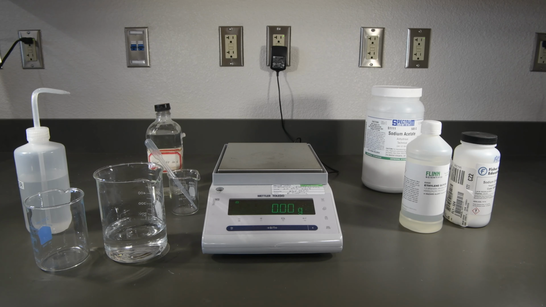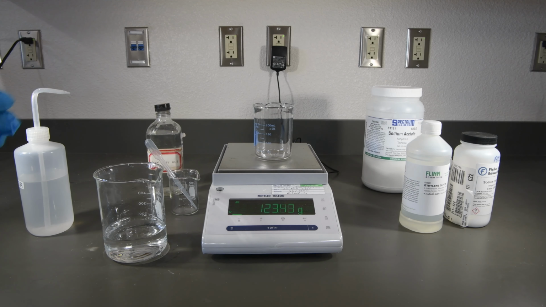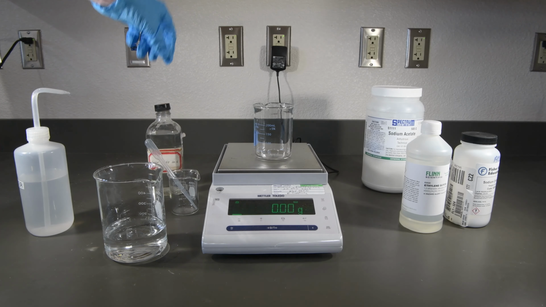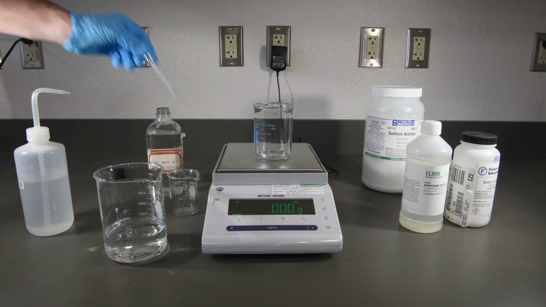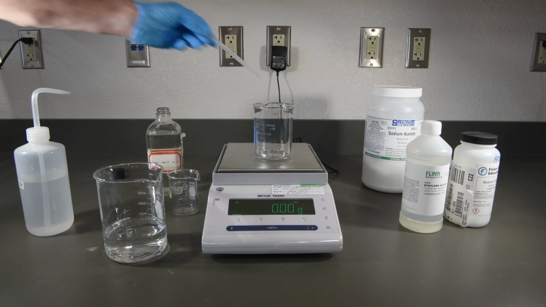And finally, our last solution will be the 20% acetic acid. There's our beaker's mass. And this time we want about 20 grams, so that's probably going to be about 8 droppers full.